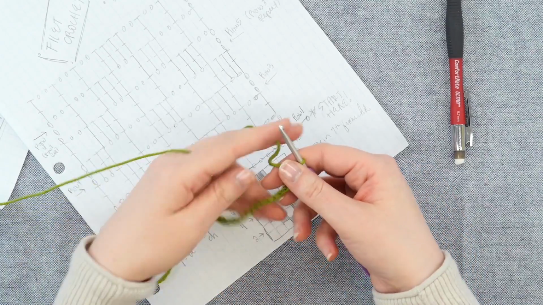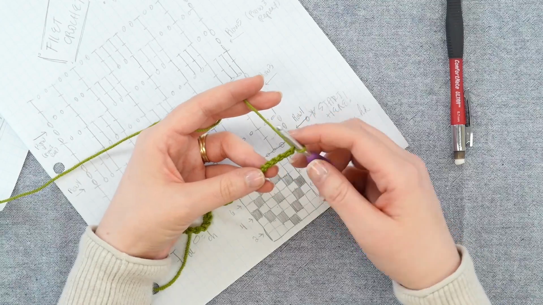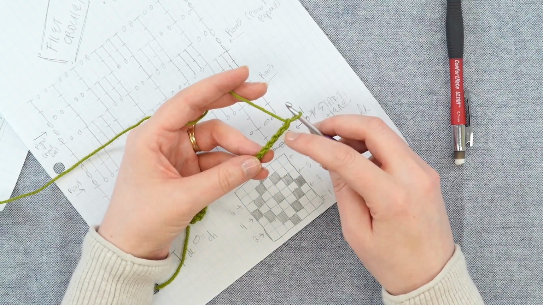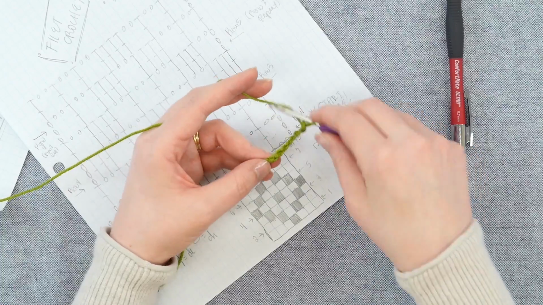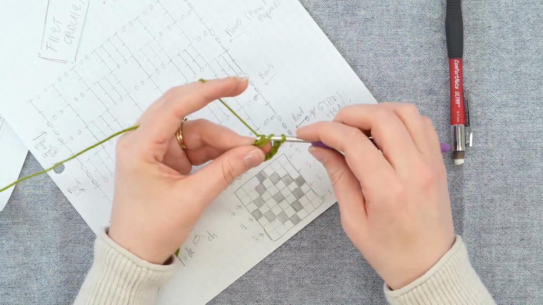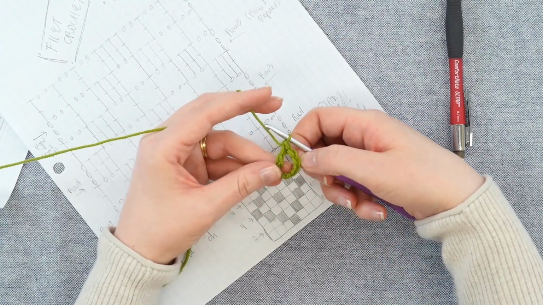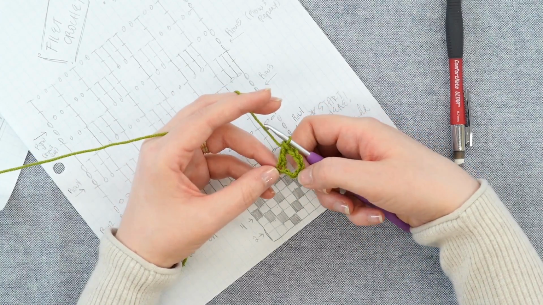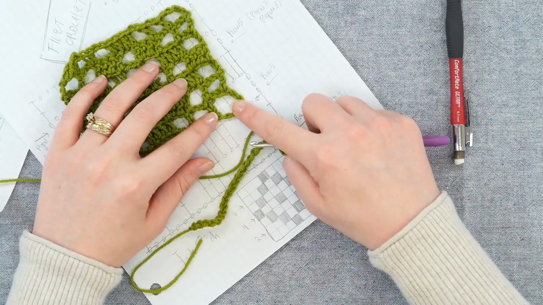Now I'm going to double crochet in the 7th chain from the hook. And I'll explain why in just a minute. So 1, 2, 3, 4, 5, 6, 7. So yarn over and insert and do your double crochet. This will give you 2 at the top, 3 on the side, 2 on the bottom, which makes your very, very first block here.